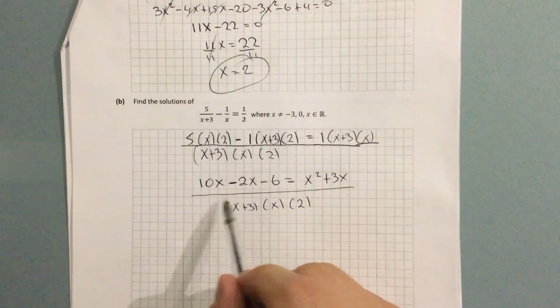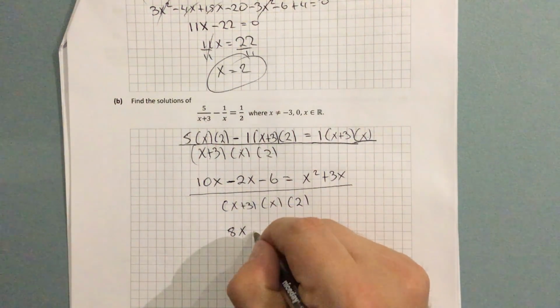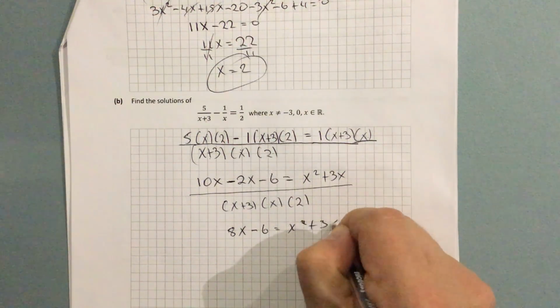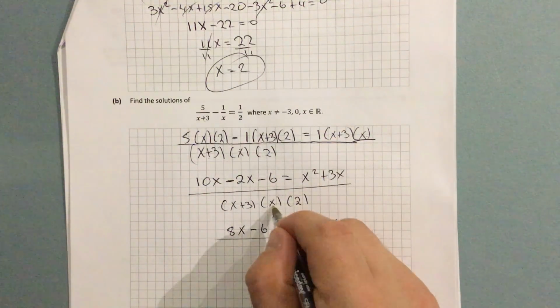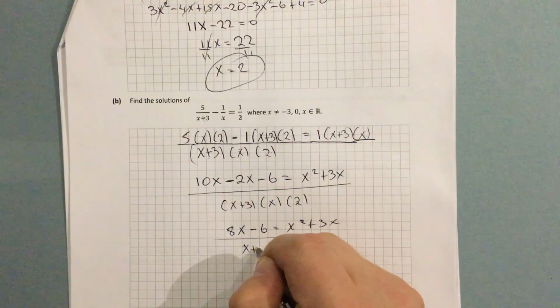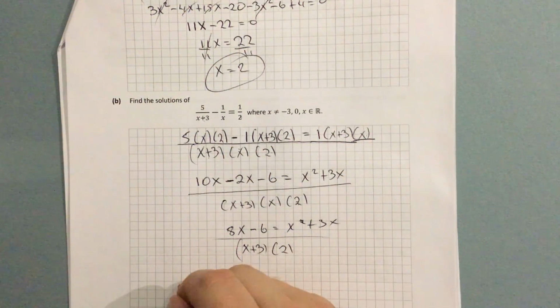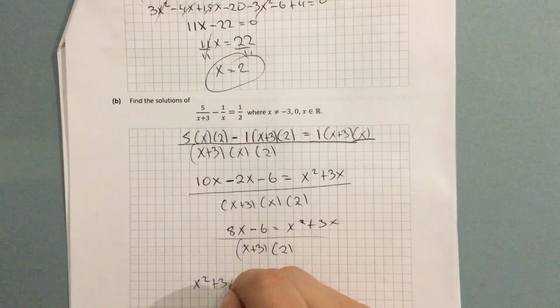Okay, so if I can simplify that a small bit, 8x minus 6 is equal to x squared plus 3x all over, I'll multiply the 2x by that to give 2x, and okay, so I'll move these across, so I'll have x squared plus 3x.